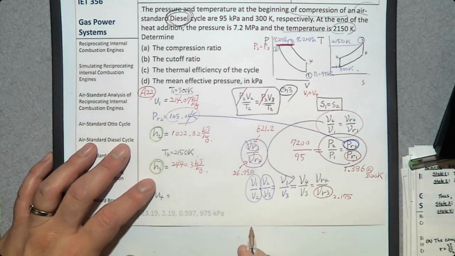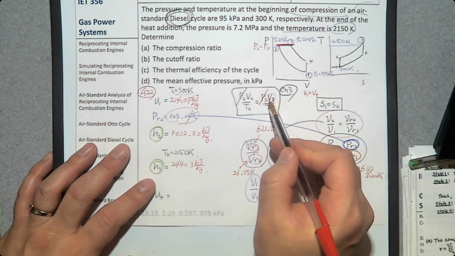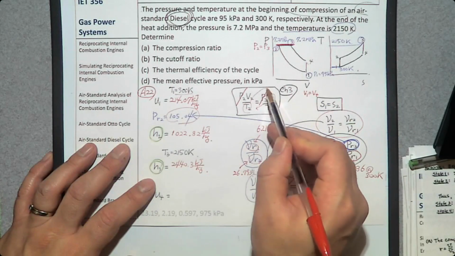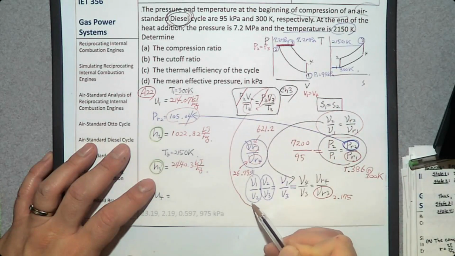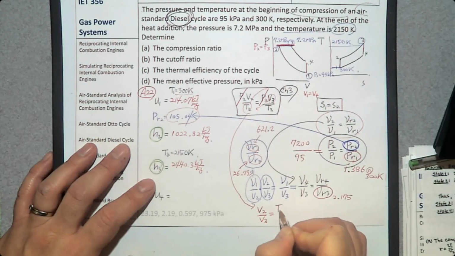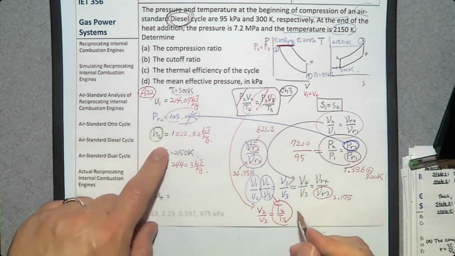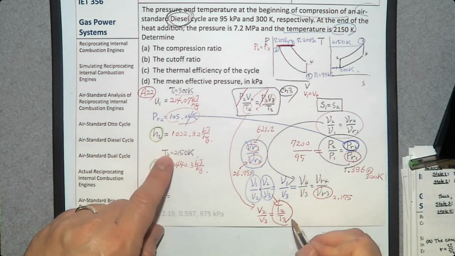So it's a constant pressure process. P2 and P3 go away. So if you move this one to the left-hand side, move this one to the right-hand side, what we get is V2 over V3 is the same as T2 over T3. Do we know T2? Do we know T3?